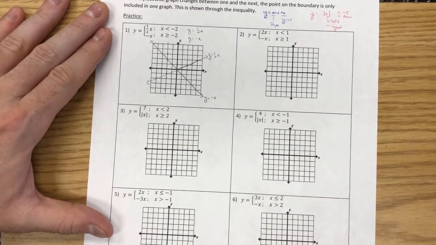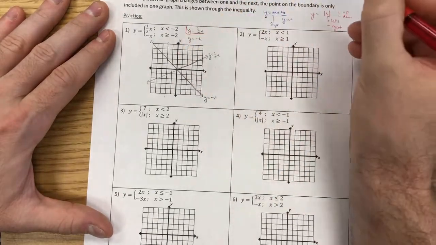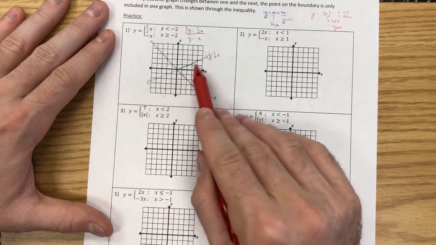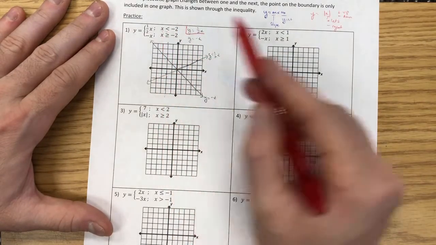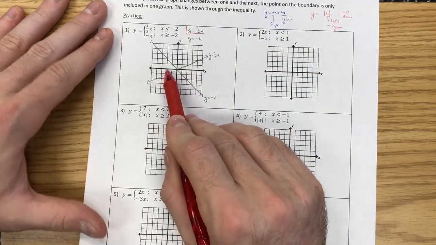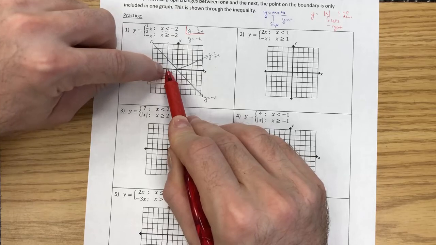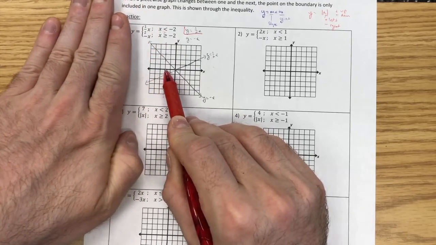Let's make this one in red. My 1/2 x, which is the one that's sloping up, is only for x values less than negative 2. So it's only going to be for values less than negative 2, which means it's to the left of my boundary point. It's only the values over here.